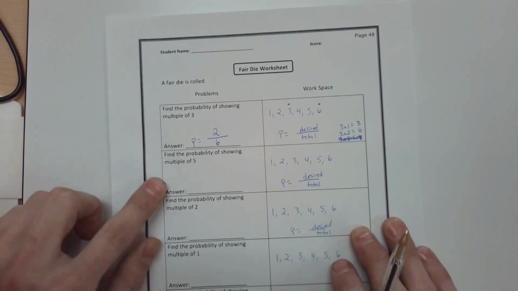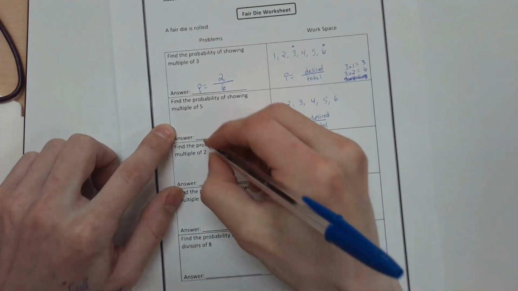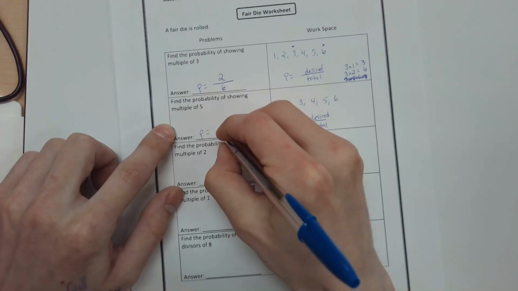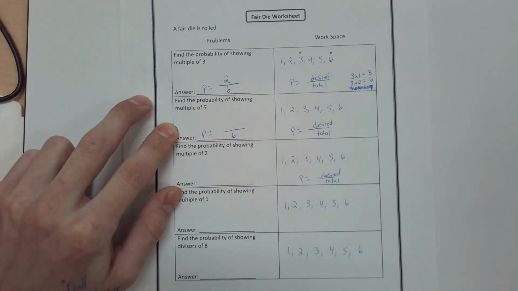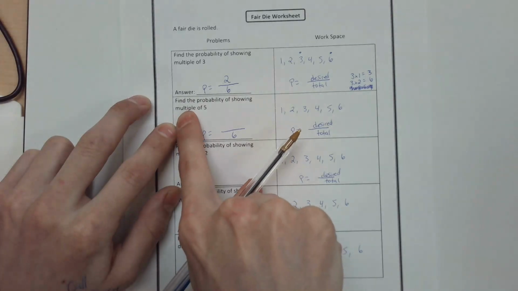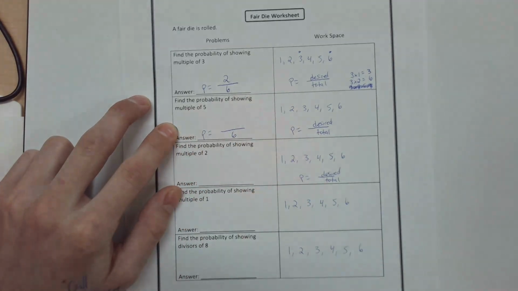Okay, let's move on to this question here. Let's set up our equation. Now what we are looking for is the probability of showing a multiple of 5. How do we find the multiples of 5?